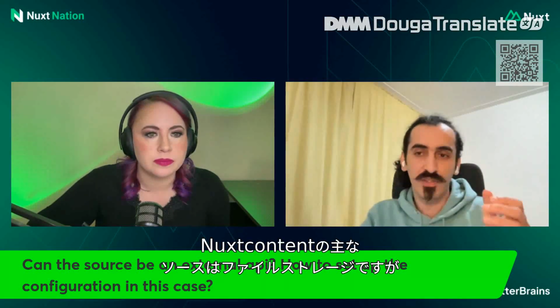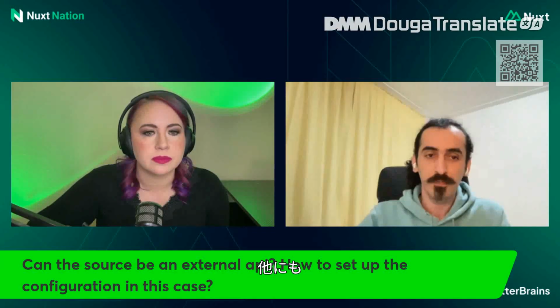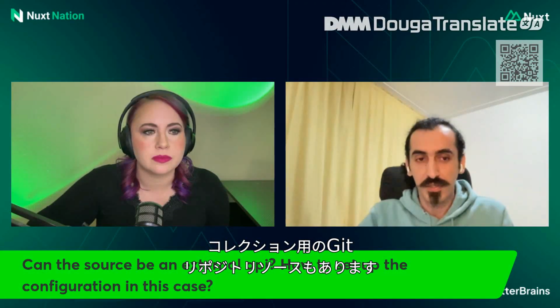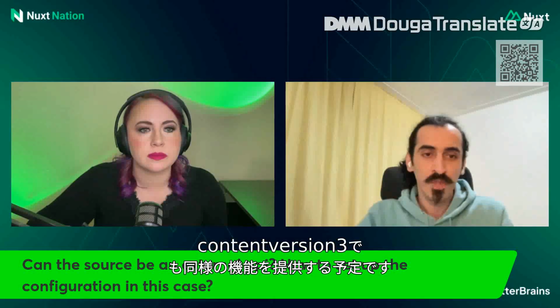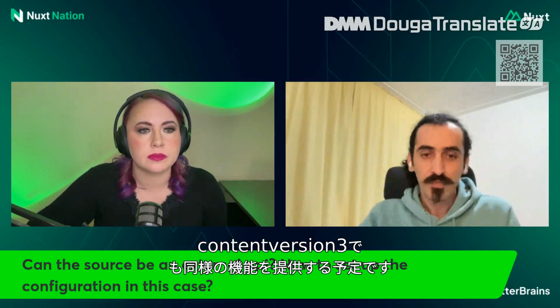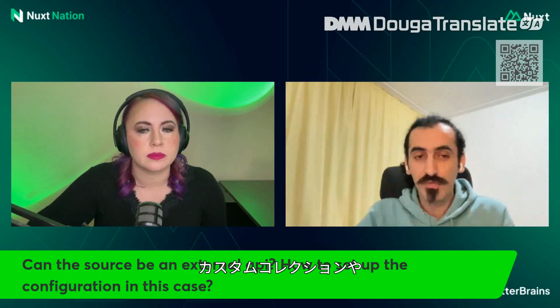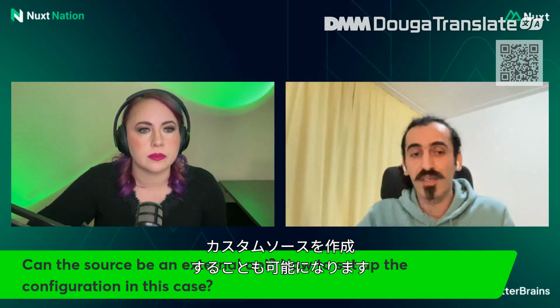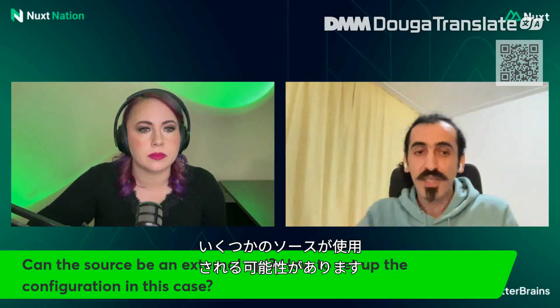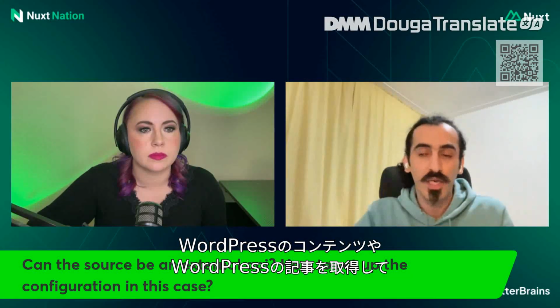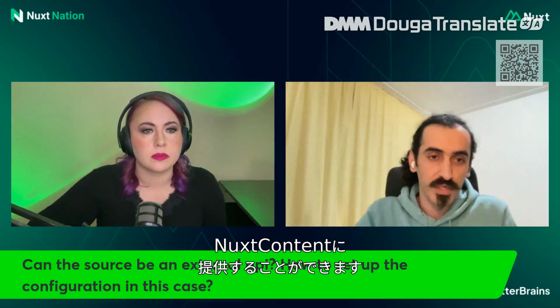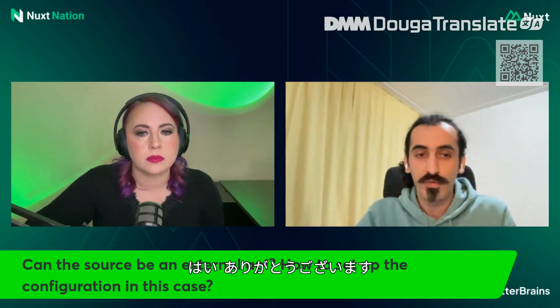Exactly. The main source of Nuxt Content is file storage, but we also have the Git repository as a source for our collections. For example, Nuxt.com right now uses a Git repository as a source. We will have the same in Content version 3, and also in the future there will be a possibility to write custom collections and custom sources. For example, some sources might be used to fetch WordPress articles and provide them for Nuxt Content.